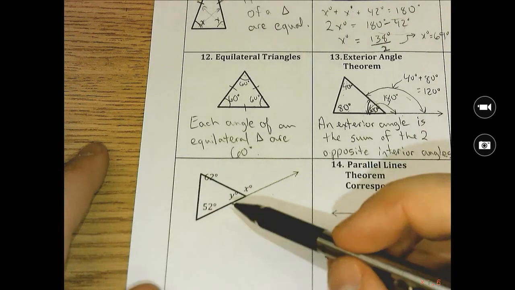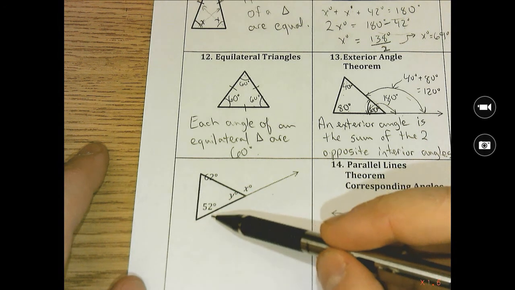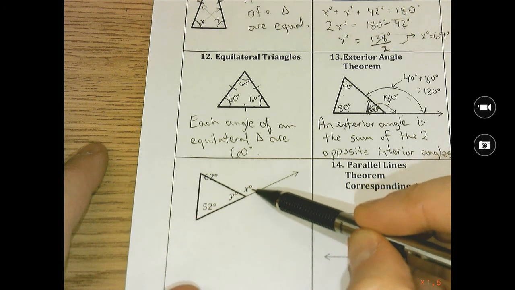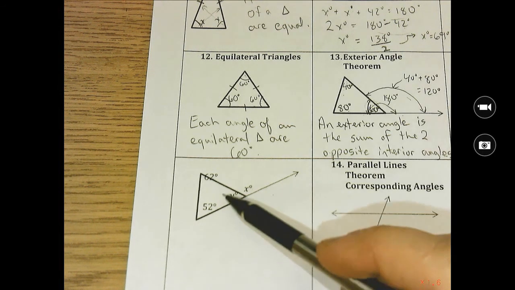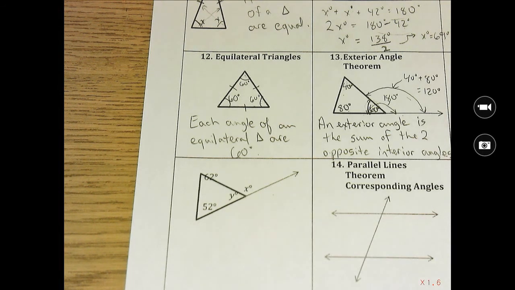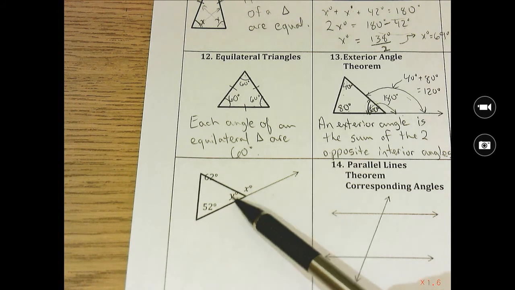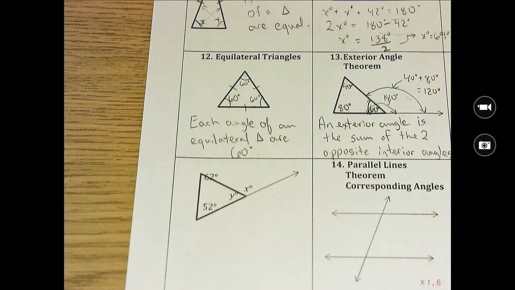Again, the next example we have here, I'm going to ask that you try this on your own. Find angle y, find angle x. You can use the exterior angle theorem or any other angle relationship that you know that we can use to find angles x and y. Okay.